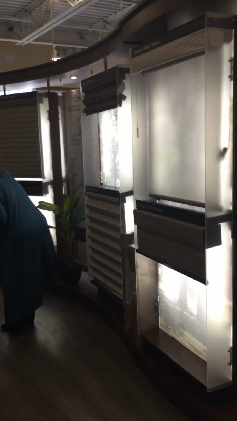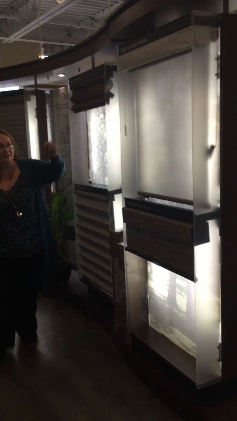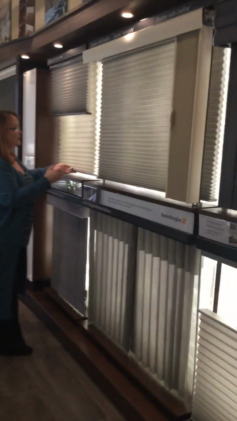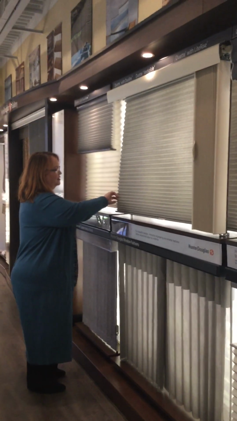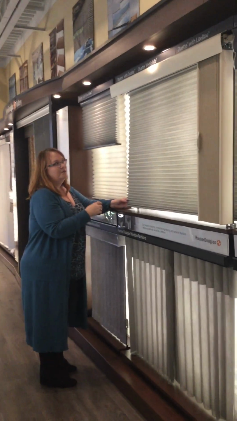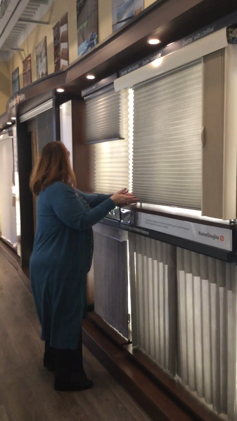Awesome. So if we can go around over here, I'll show you the cell, and then we'll come back to this when we can start to put those together. And I'm sorry, I know it's a lot of back and forth. Our products are just all over the place. So this is a cell shade. Your roller and your cellular shades are going to be your most common go-tos.